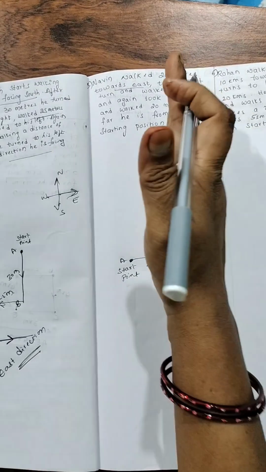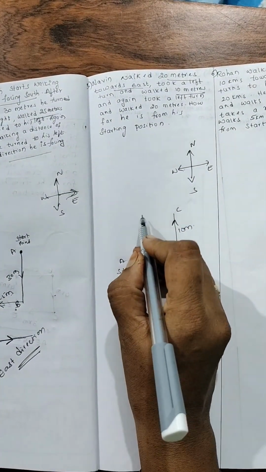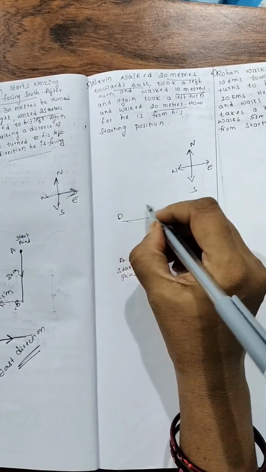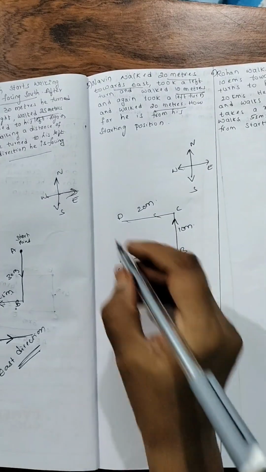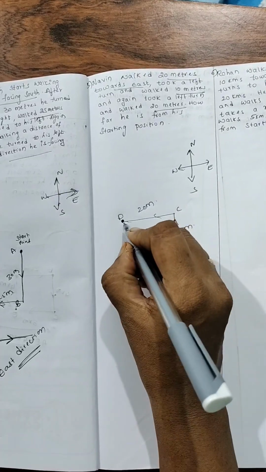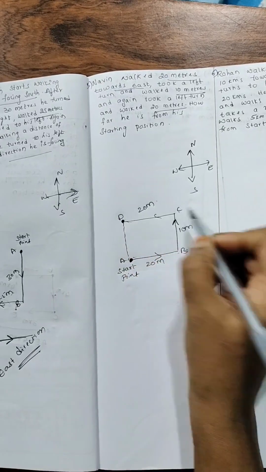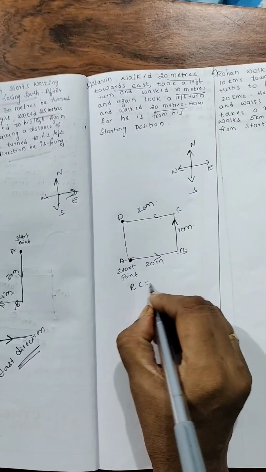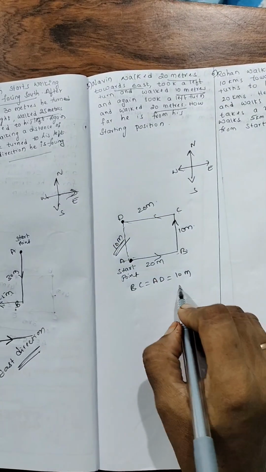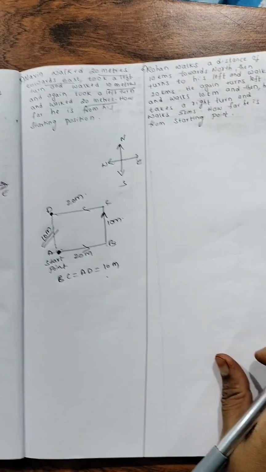And again he took a left turn. Here he stood. For him this becomes left, this becomes right. Again he took a left and walked 20 meters. Now how far is he from the starting position? This is the end position and this is the starting position. It is a rectangle. AB is equal to CD. Similarly, BC is equal to AD, which is 10 meters. So he is 10 meters far from his starting point. Clear? Now next.